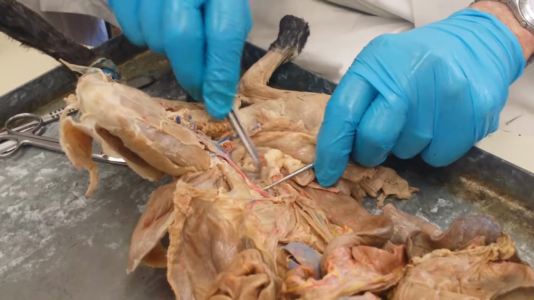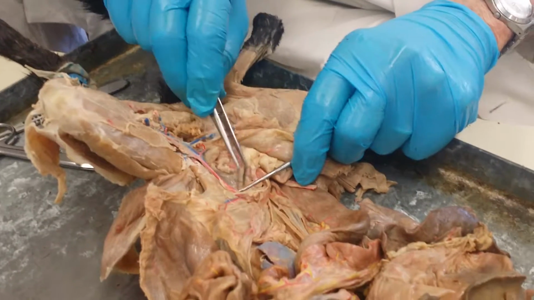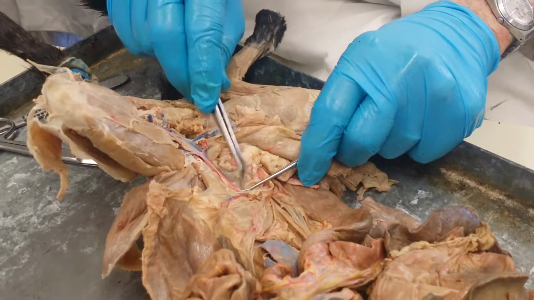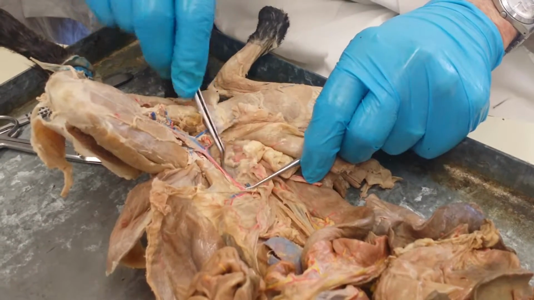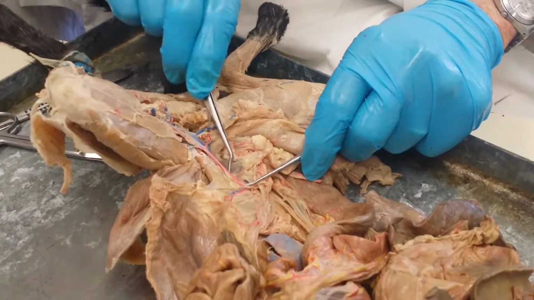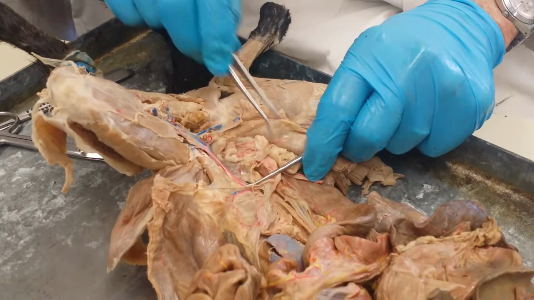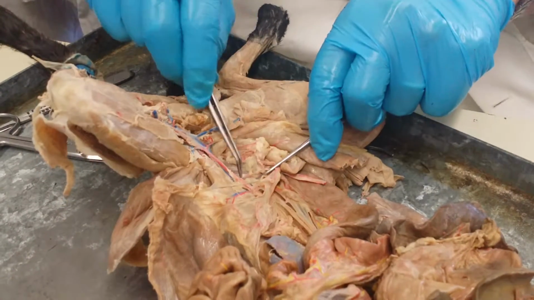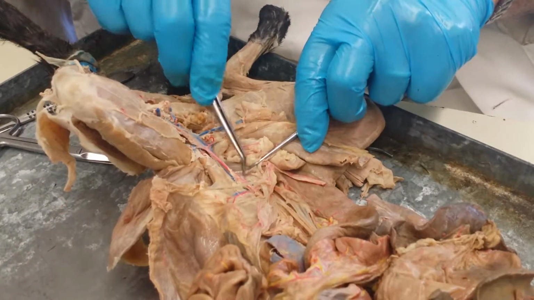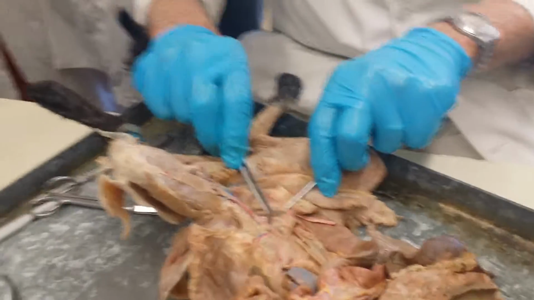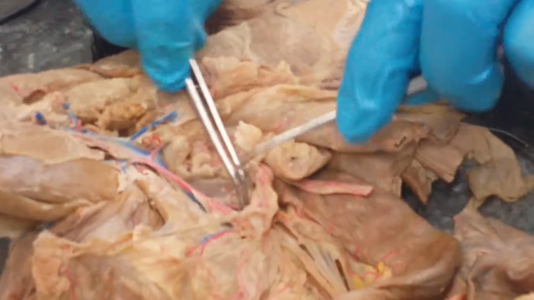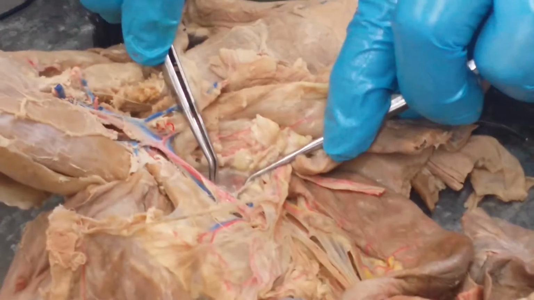Then the dorsal aorta continues for about 8 millimeters, and you have branches that come off going to the deep muscles, the internal iliac artery. The dorsal aorta beyond that point continues as the caudal artery. So this is dorsal aorta, this little piece here between the external iliac artery and the internal iliac artery.